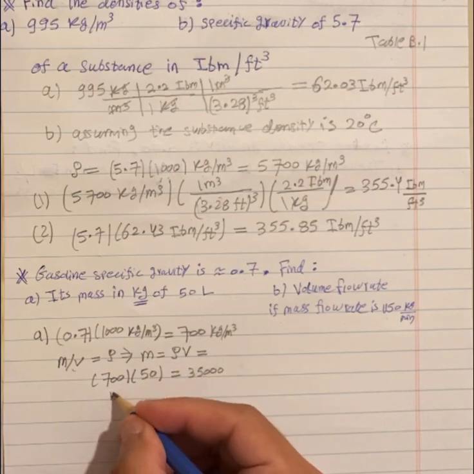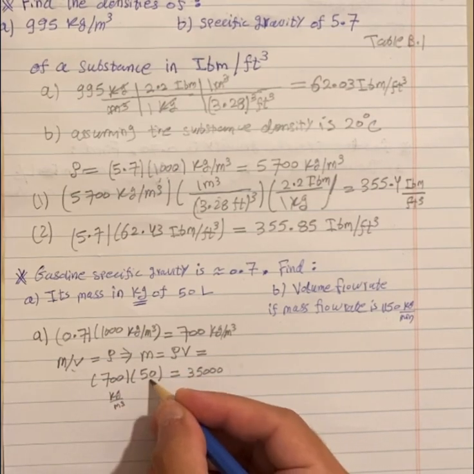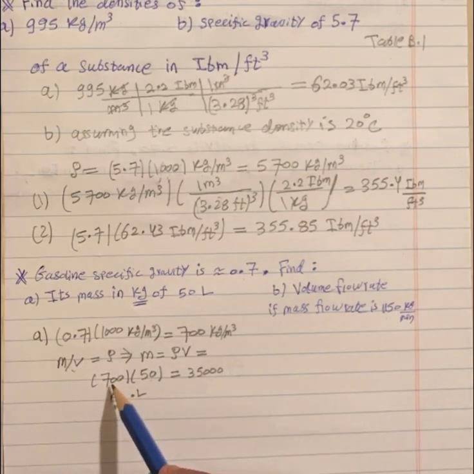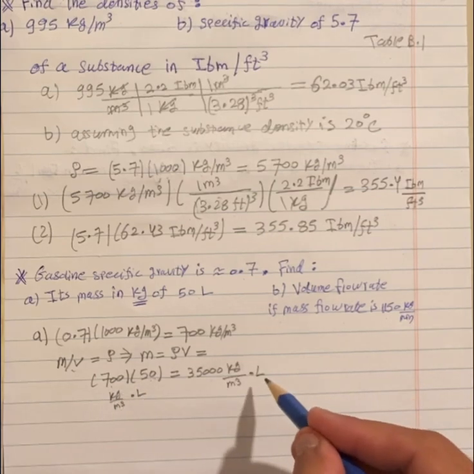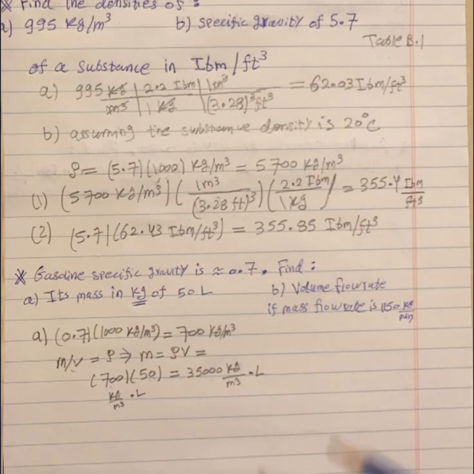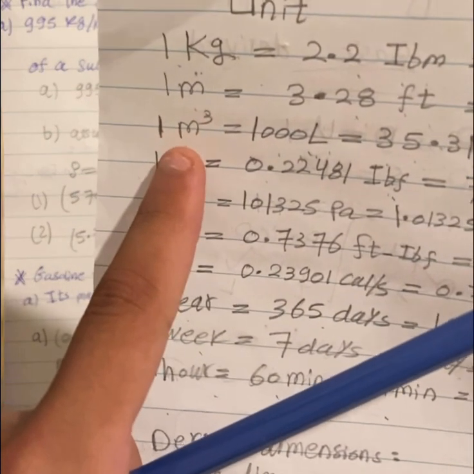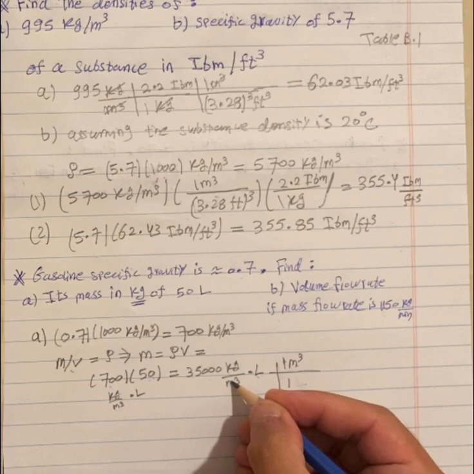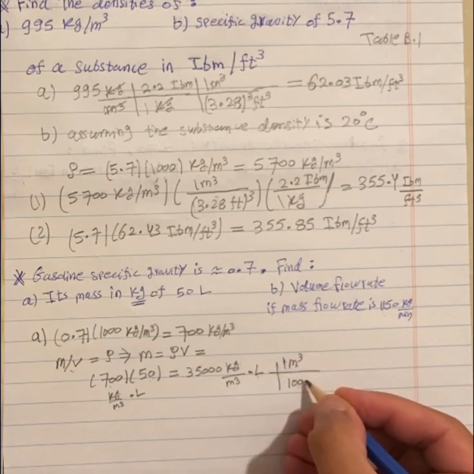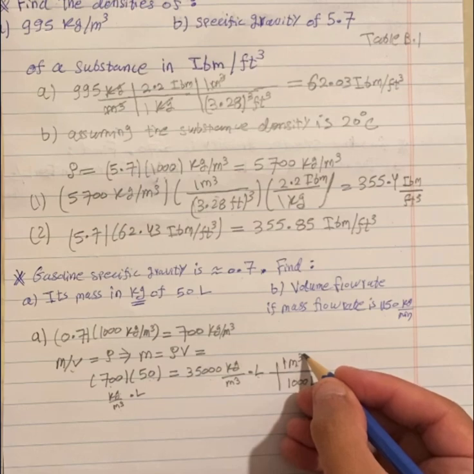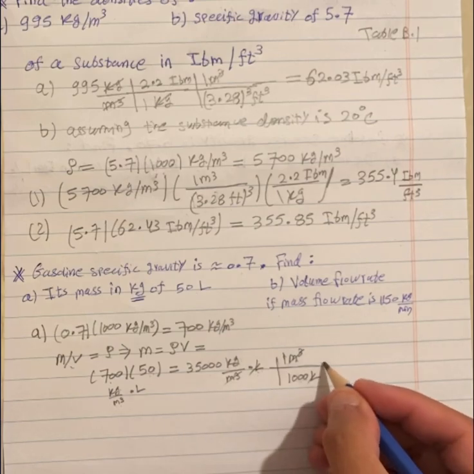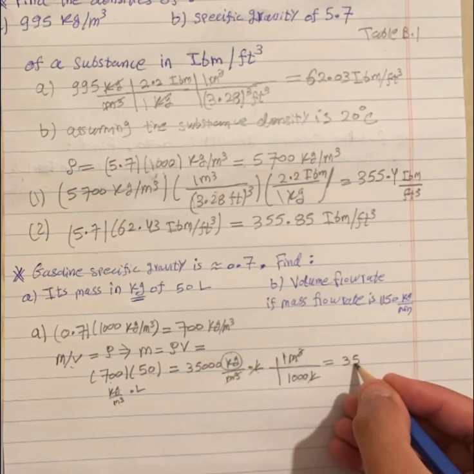700 kilogram per meter cube, and this one is 50 liter. Will you say this is kilogram? Of course not, because 700 times 50 will give us kilogram per meter cube times liter. We need to convert liter to meter cube in order to cancel meter cube with meter cube. And you see here that 1 meter cube is equal to 1000 liter. 1 meter cube will be in the denominator because here it's in the denominator and we want them to be cancelled. 1000 liter. And you will cancel meter cube with meter cube, and you will also cancel liter with liter, and the answer will be in kilogram unit, which is 35 kilogram.